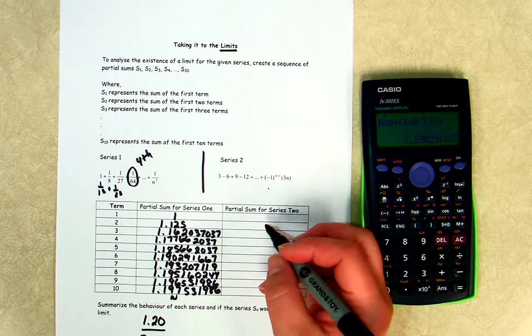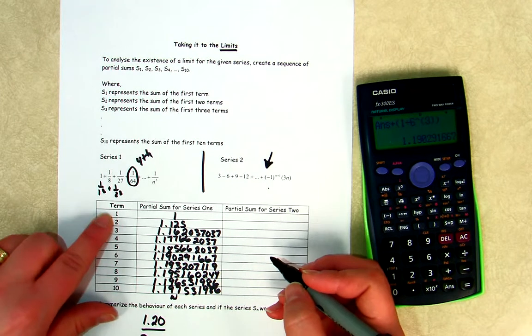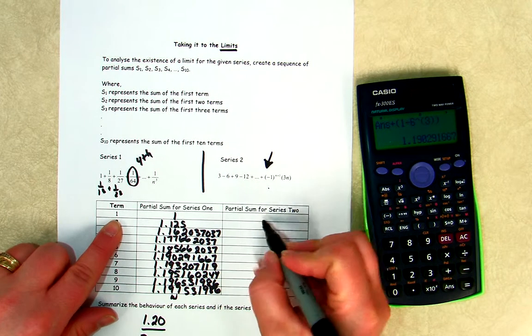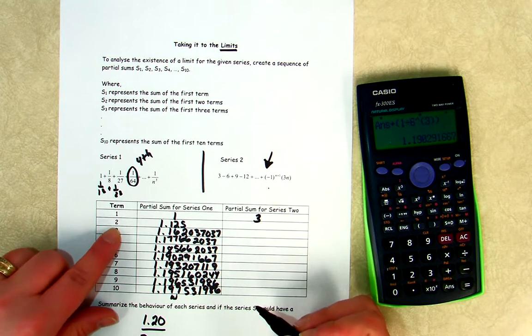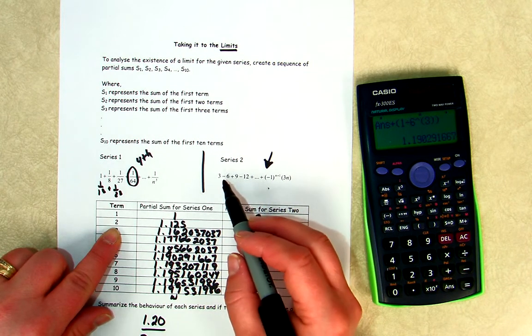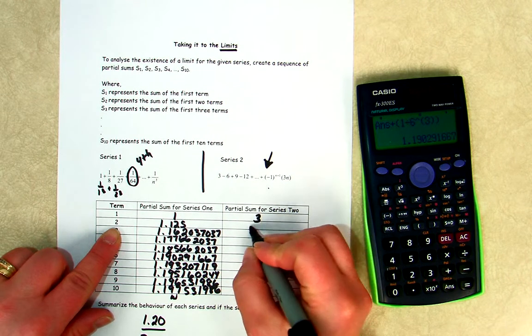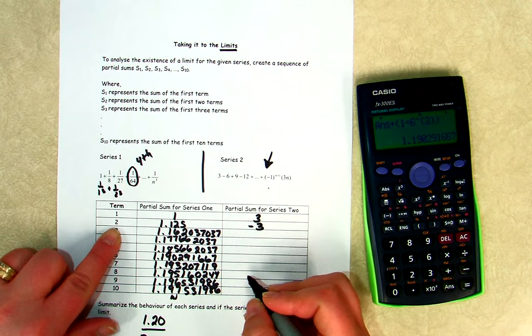I'm going to repeat the process for series 2. So now I'm working with this pattern here. So term 1 is 3. So the sum of one term is just 3. Term 2 is negative 6. So if I add those together, 3 subtract 6 is negative 3.